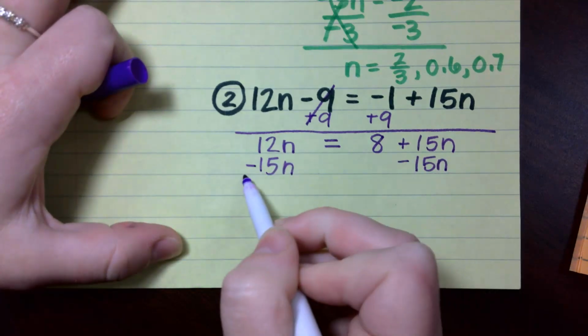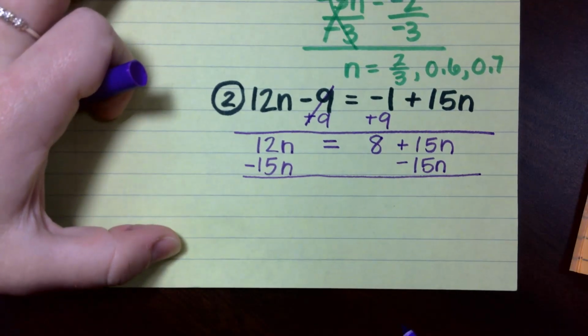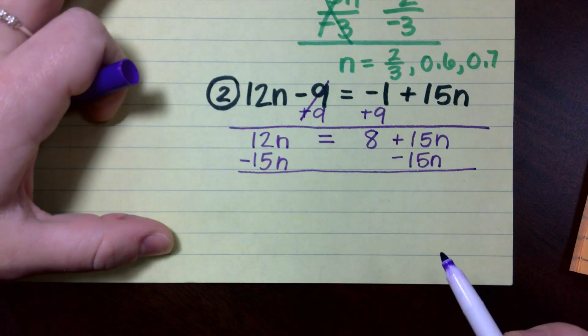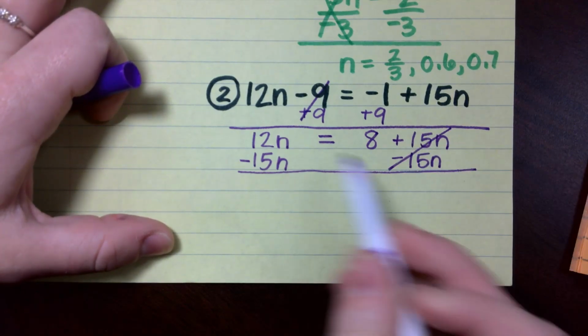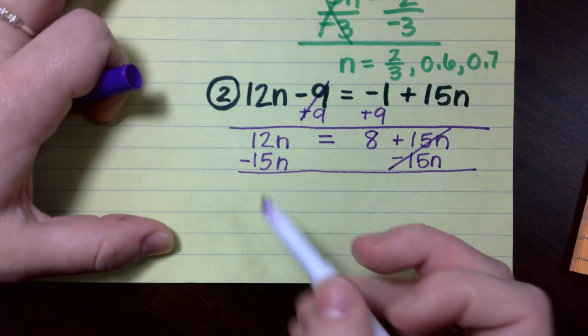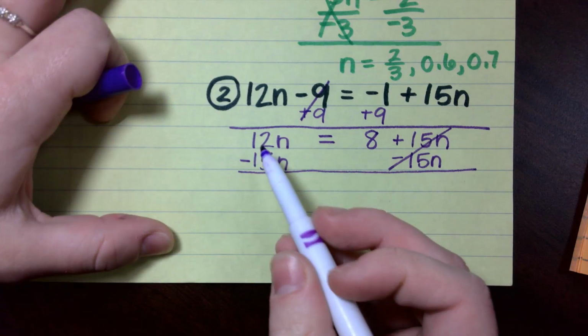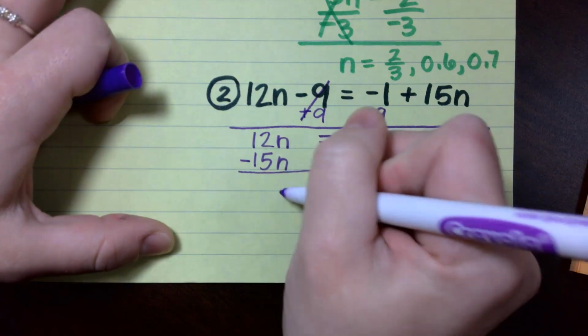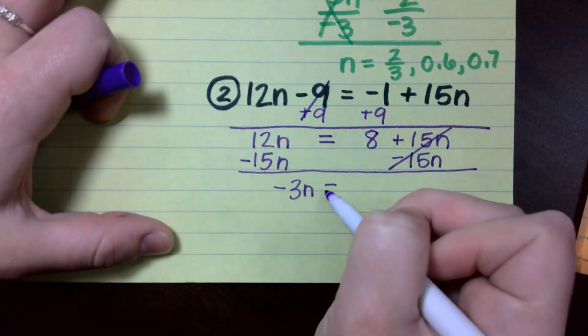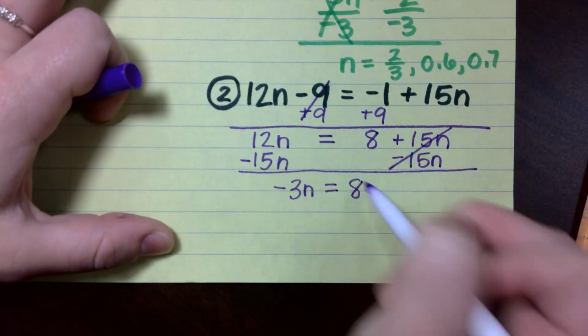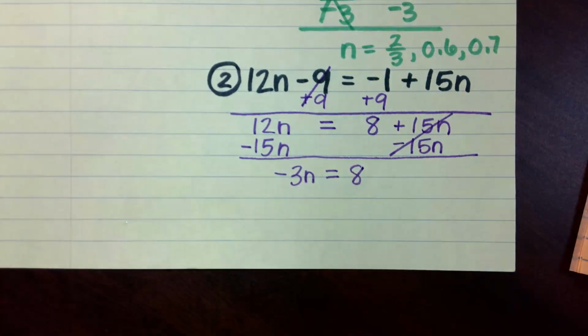Subtract 15. Good. All right, what happens to my 15n's? They cancel. And what am I left with down below? 12 subtract 15. What's 12 minus 15? Good. Negative 3n equals 8.